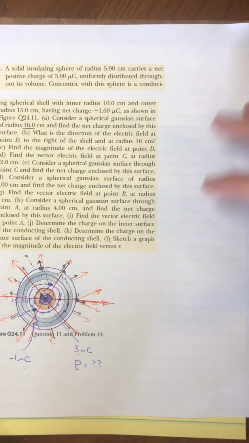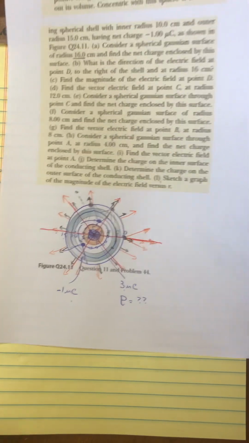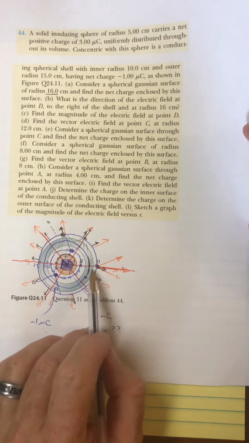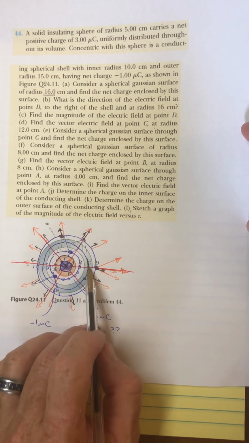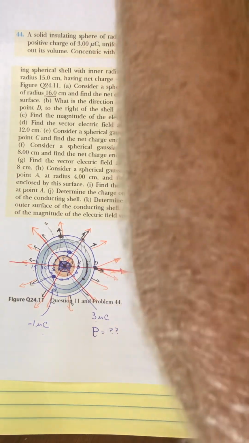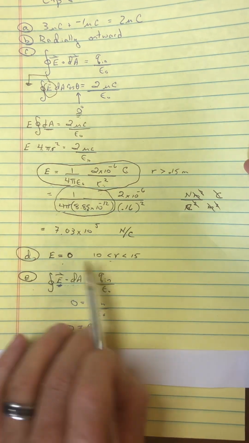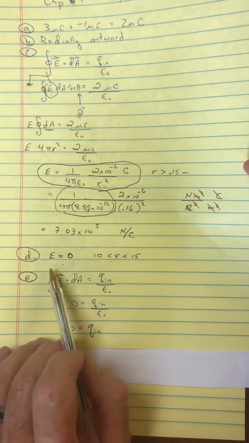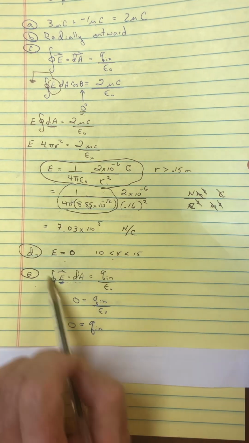Let's put some things together here, because what we said back when we were trying to get the electric field at point C, which I think was problem D right here, we said it was 0. And so that means the charge enclosed would be 0, and that was E.